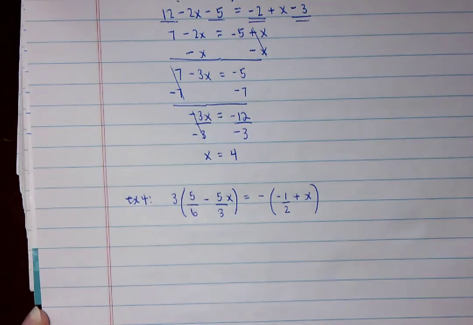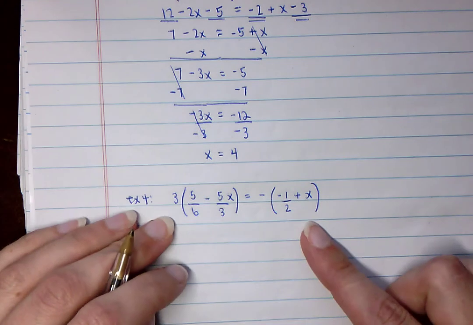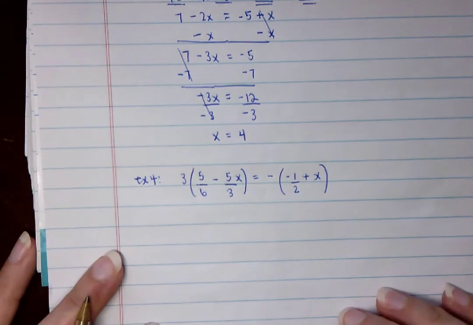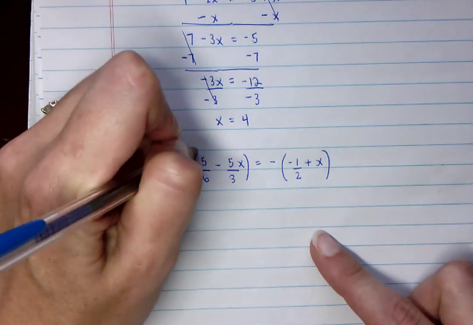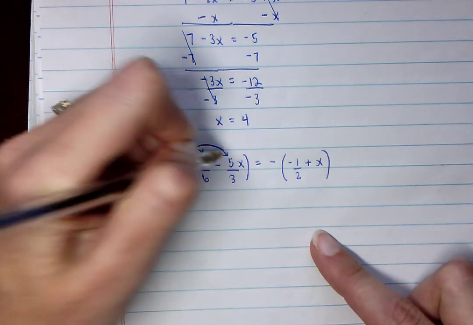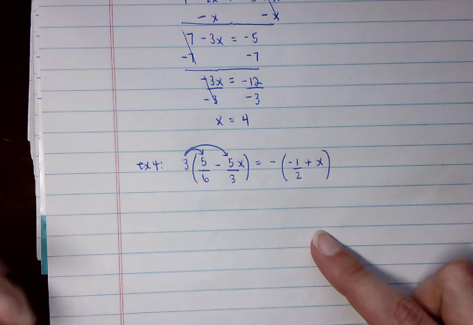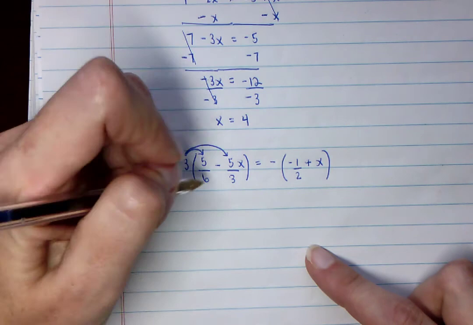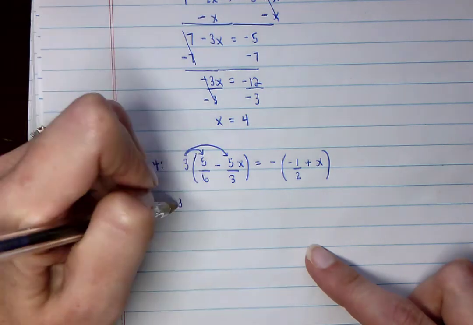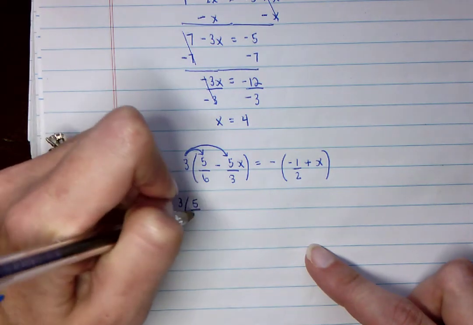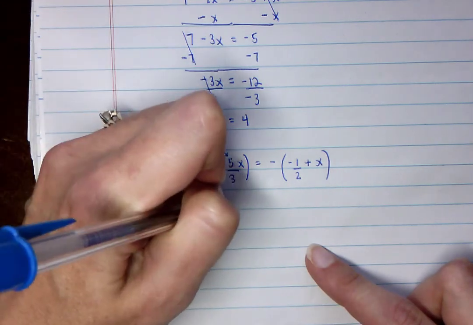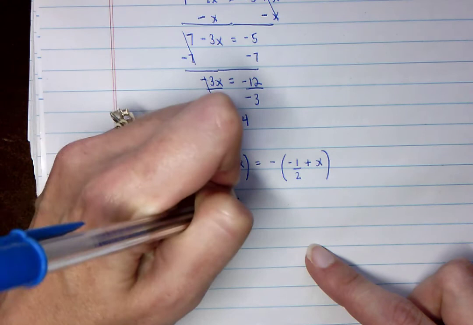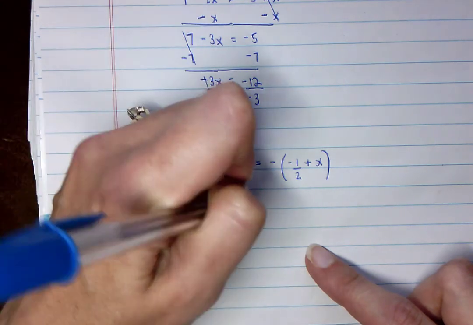So the first step with either method is you do want to get rid of the parentheses by distributing. So let's do that. We're going to distribute this 3. And what we might want to do, just to make it easier, is say that's 3 times 5/6, and then minus 3 times the 5/3 x.